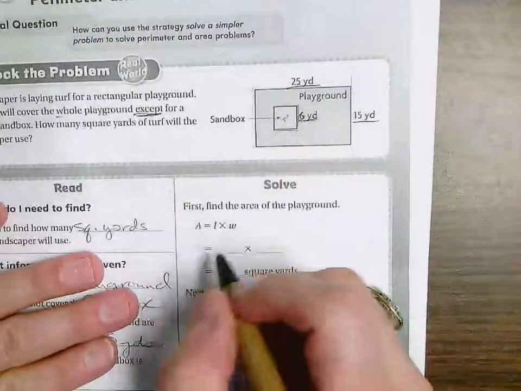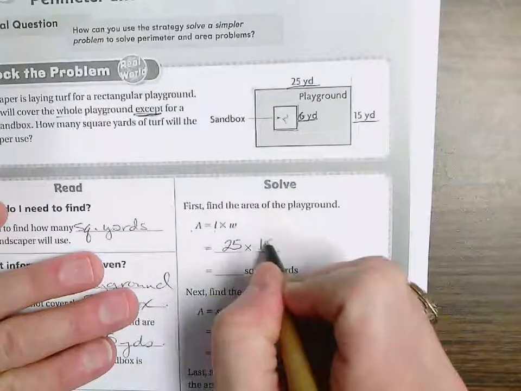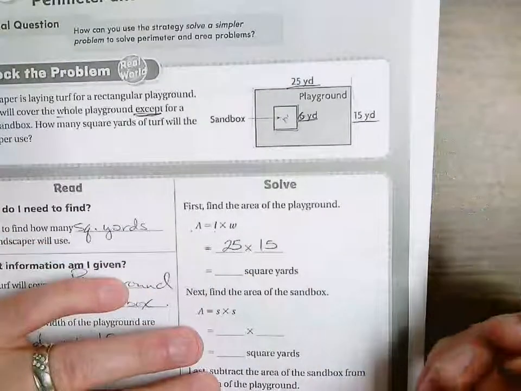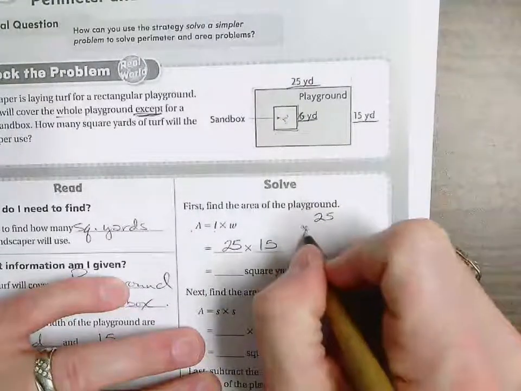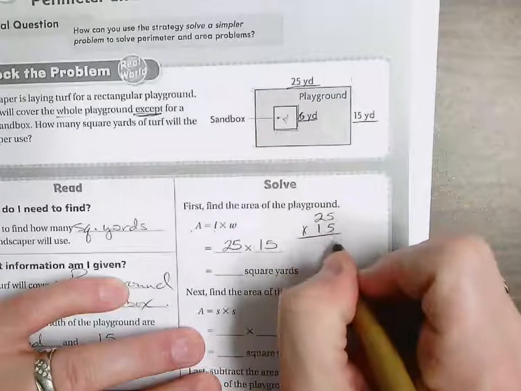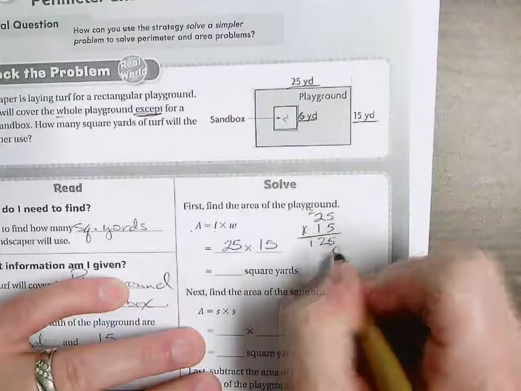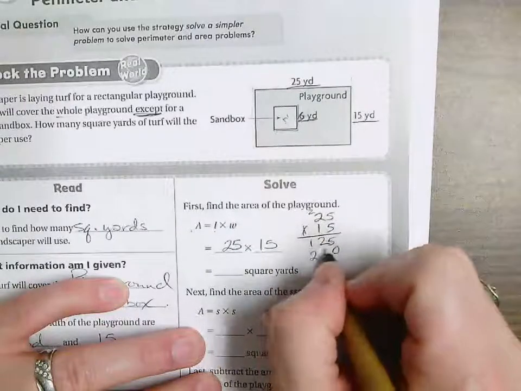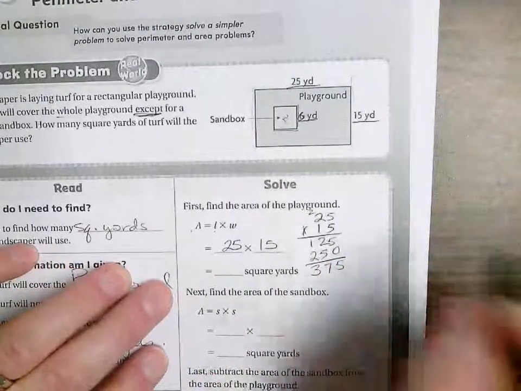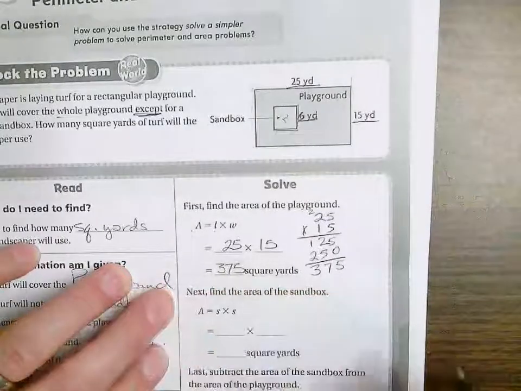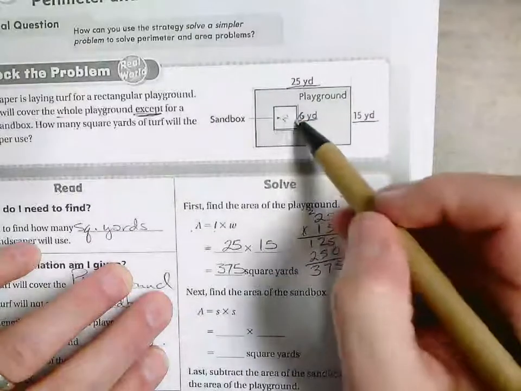Area equals length times width, which means 25 times 15. I can't do that in my head, and neither should you. So let's see, 25 times 15. 5 times 5 is 25. 5 times 2 is 10, plus 2 is 12. Drop my 0, and there's 25. Add that together, and there's 5, there's 7, and there's 3. So 375 square yards is how much turf I would need to cover this whole thing. But I don't want to cover this.